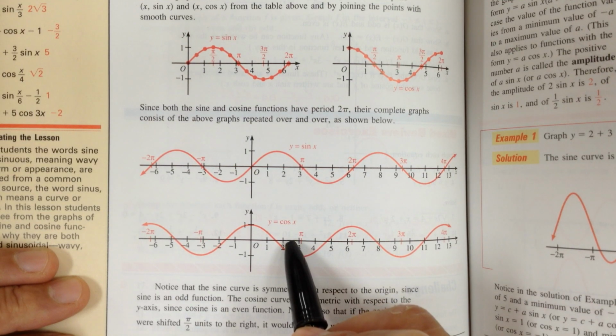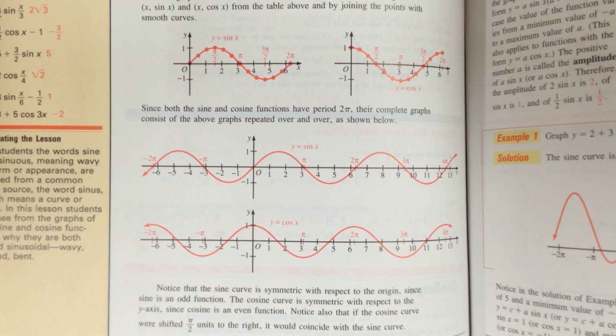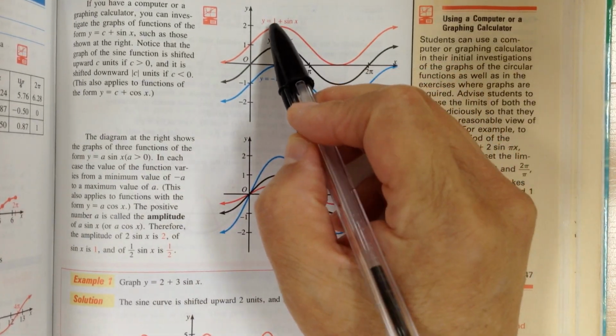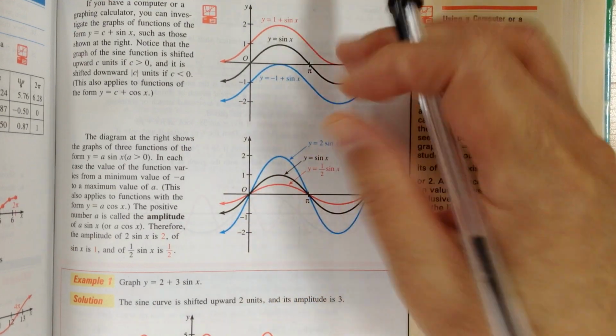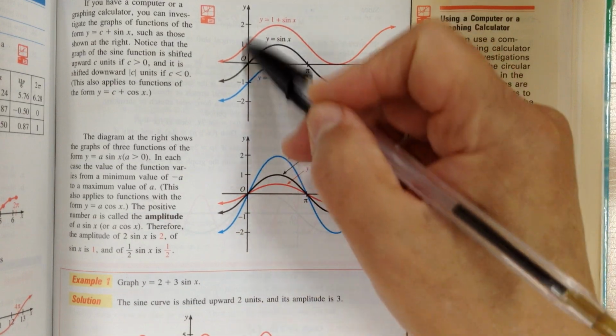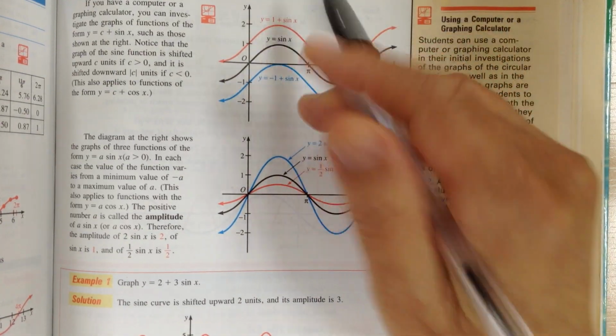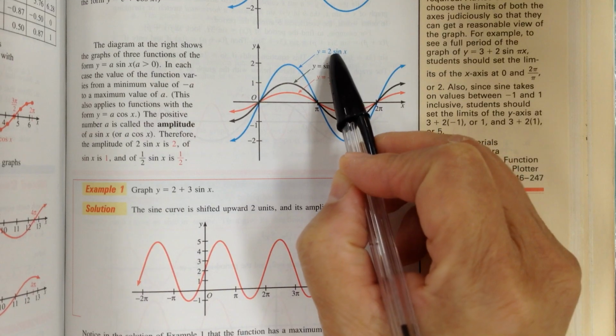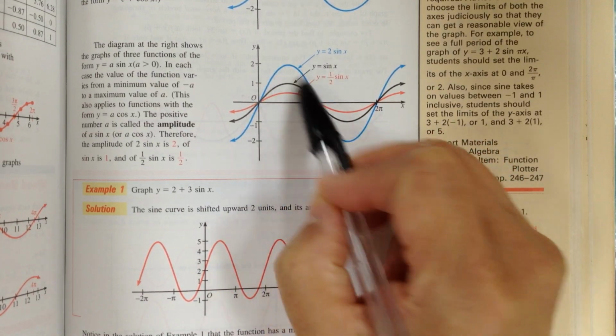Then after that, you need to know the effect of it. So look over here. When you have a number in front, it will just shift the graph up. When it's negative, it just shifts it down. So this number shifts the graph up and down, and the next is the number in front of the function. This is called the amplitude. It gives you the height of the function.